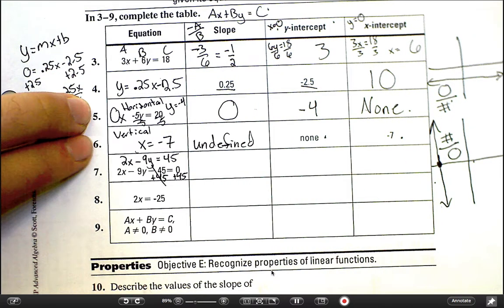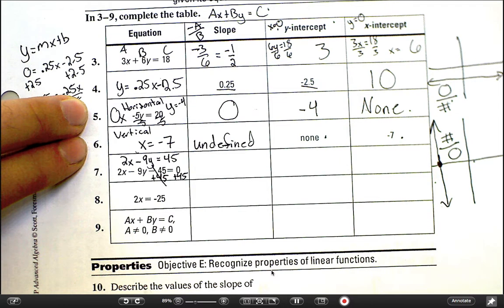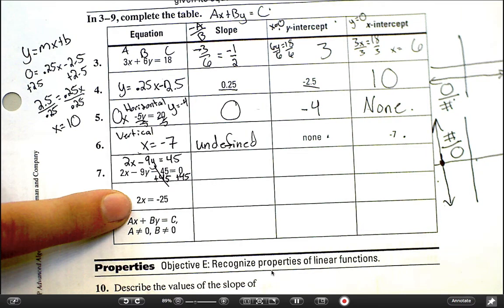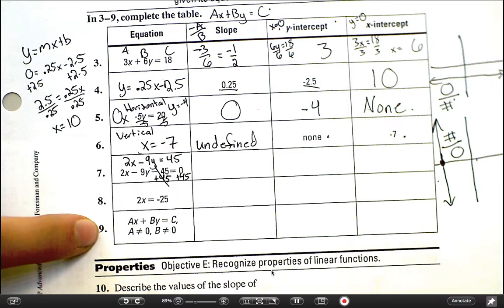Okay, number 7 I said I was going to skip. Number 8 is actually very similar to 5 and 6 here, so I'm not going to do that one for you either. My hint to you though is to get x by itself first here. So divide by the 2 and go from there. I do want to quickly talk about number 9 here though as well.